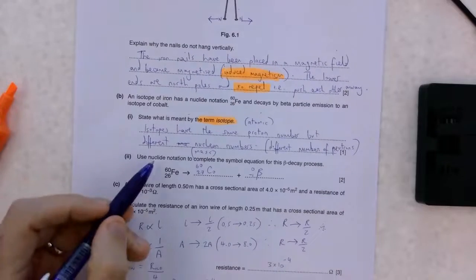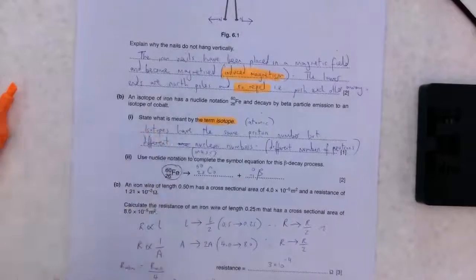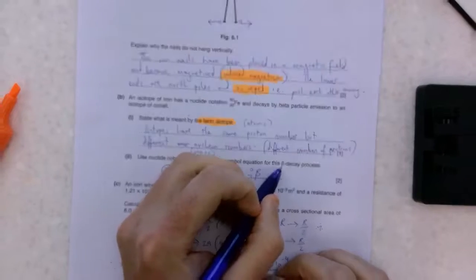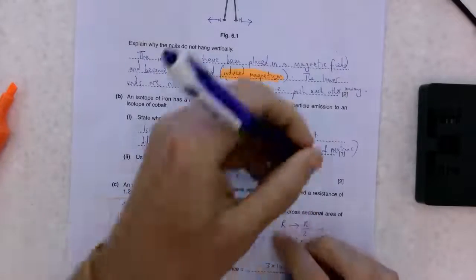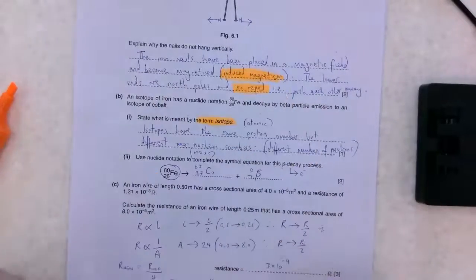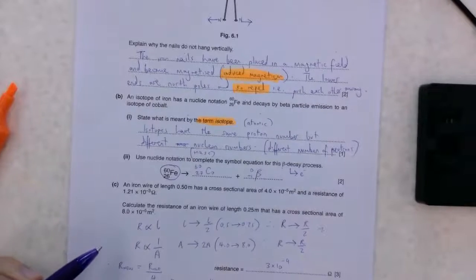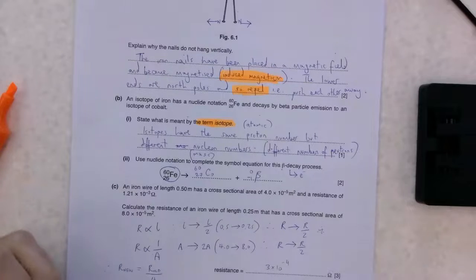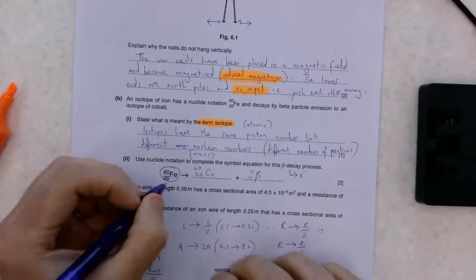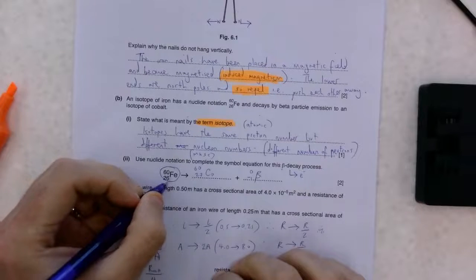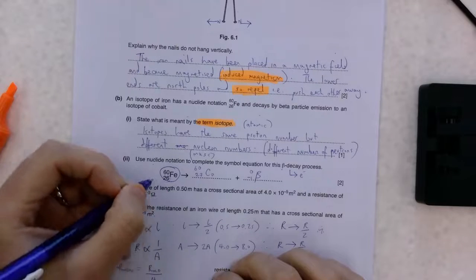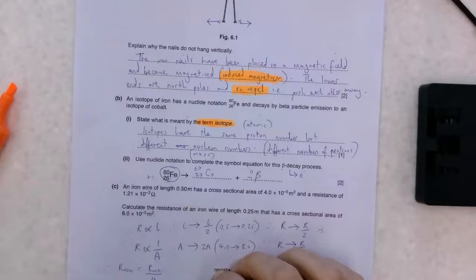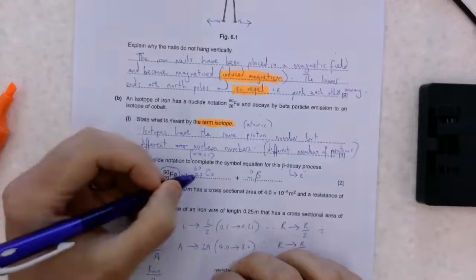We then need to use nuclide notation. This is nuclide notation for those of you who are unsure. Remember we're balancing the numbers. This is beta decay. What you should be aware of is that beta decay involves a fast-moving electron. And what happens during that process is one of my neutrons becomes a proton. The effect of this is that the number of protons must go up by 1 to 27. This number stays the same because we have the same number of nucleons. So you've got 27 and 60 up here.